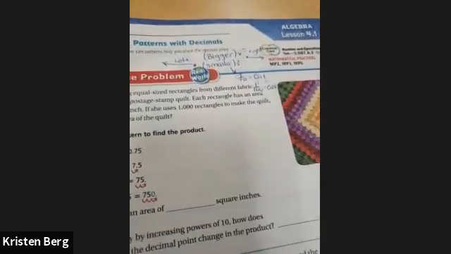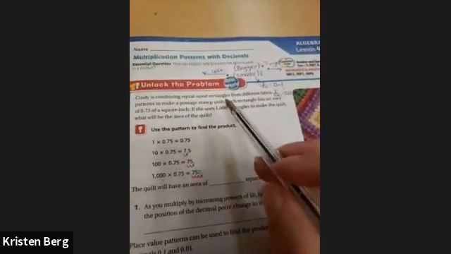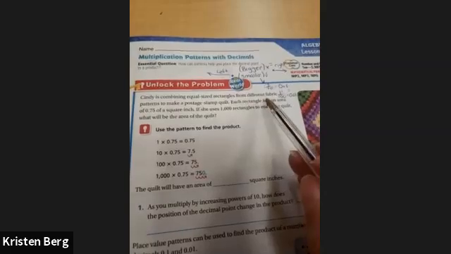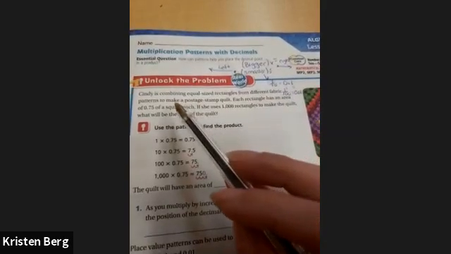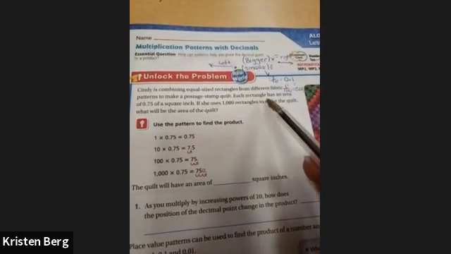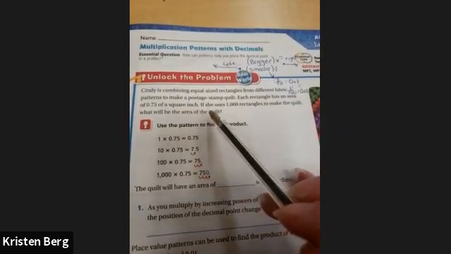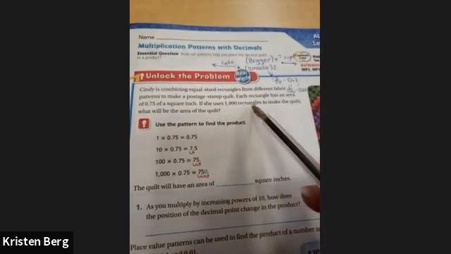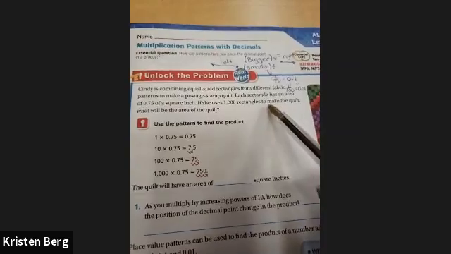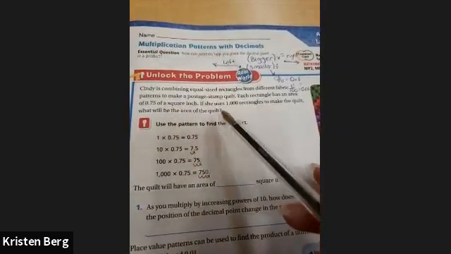All right, so it says Cindy is combining equal size rectangles of different fabric patterns to make postage stamp quilts. Each rectangle has an area of 75 hundredths of a square inch. If she uses 1,000 rectangles to make that quilt, what will the area of the quilt be?